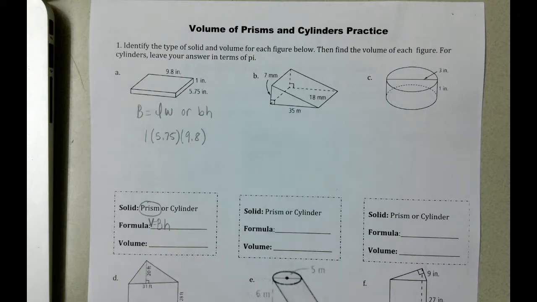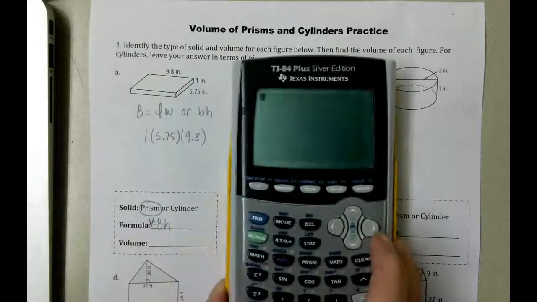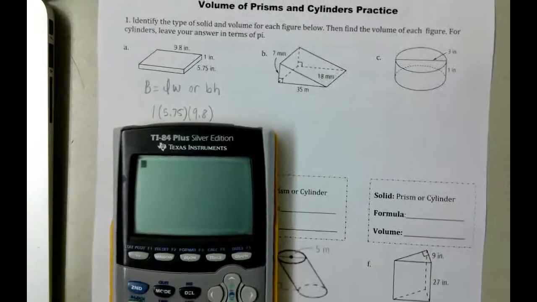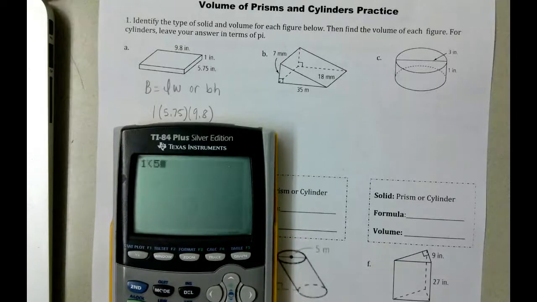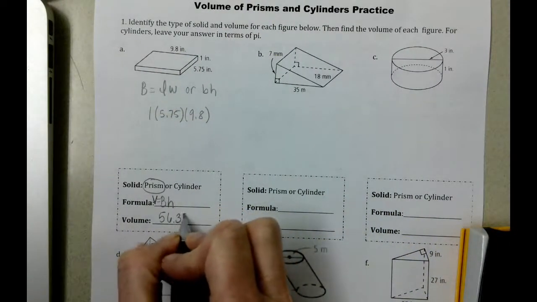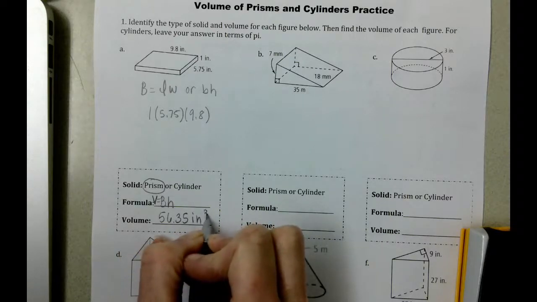Now, I can't pull up Desmos on the screen here on the computer, so I'm going to type this into the calculator. Again, it doesn't matter the order. So if we multiply 1 times 5.75 times 9.8, we get 56.35, and I did not specify a unit or decimal spaces, so we'll just write the whole thing, 56.35, and we're working with cubic inches.